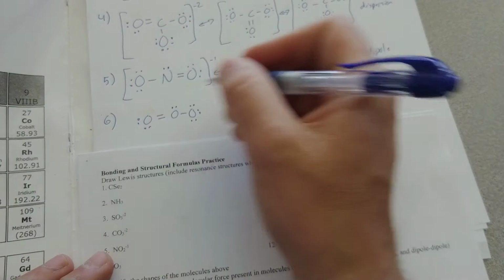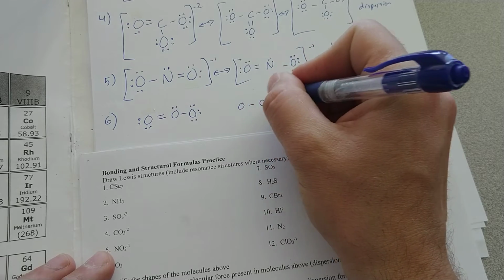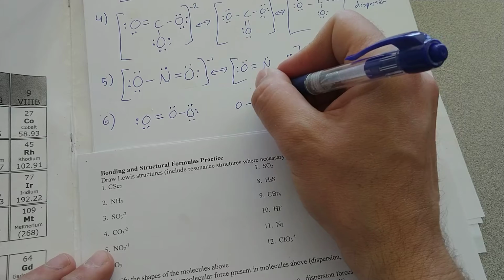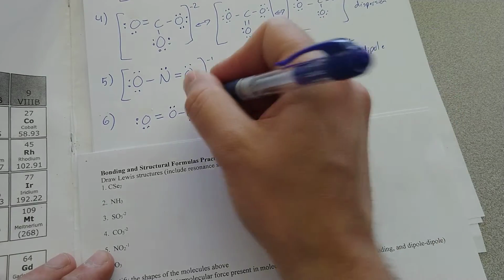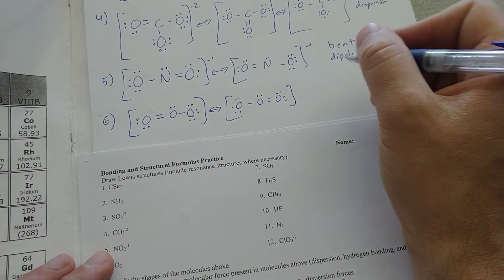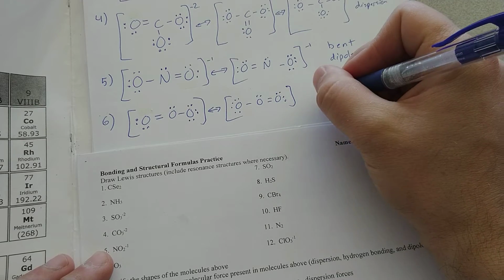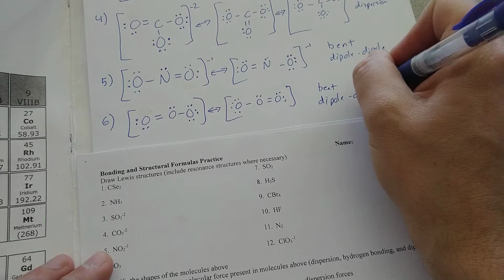So we could borrow from that oxygen, or we could borrow from the oxygen on the right. We'll put some brackets in there and put some arrows in between. This is also bent, and it's also going to therefore be polar and be dipole, dipole.